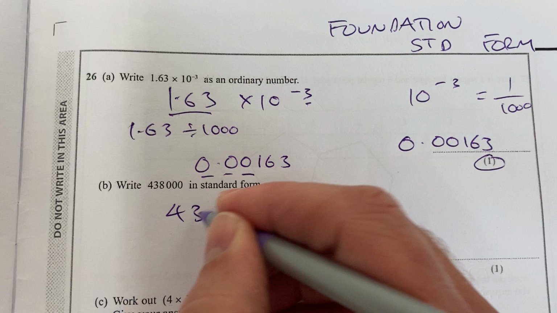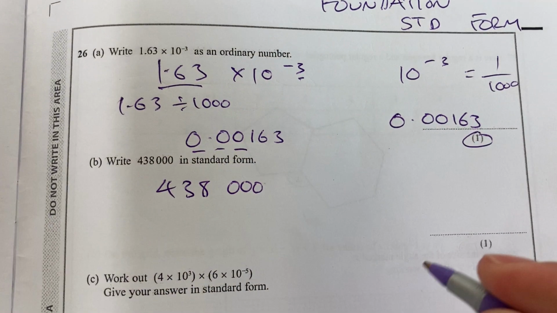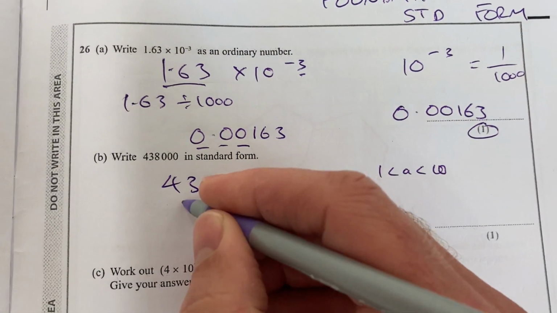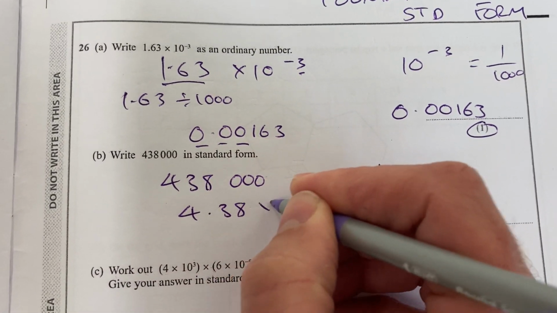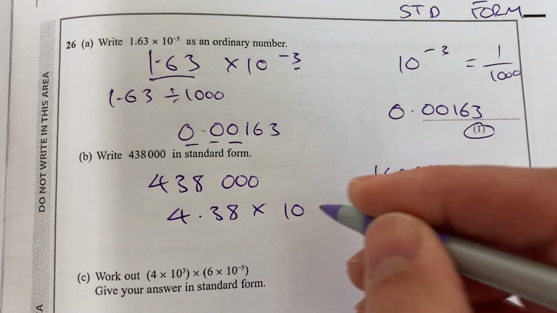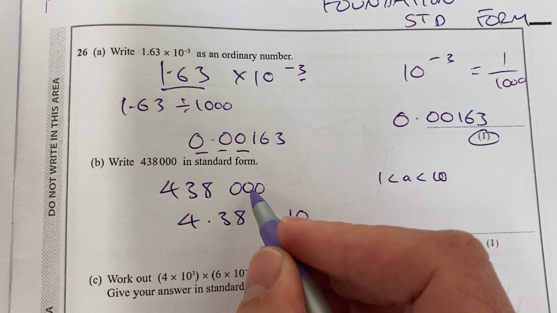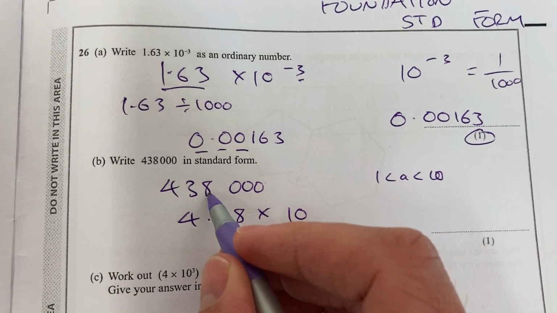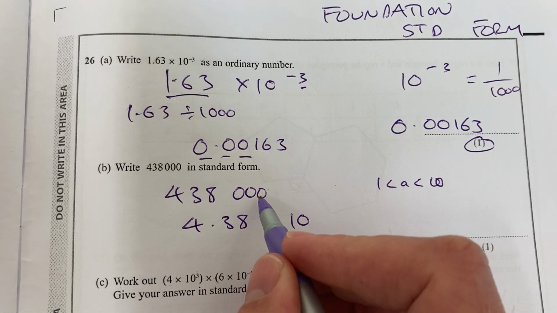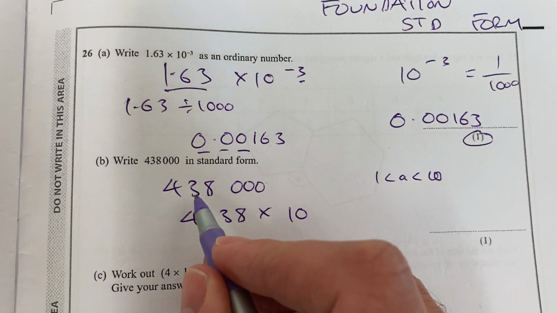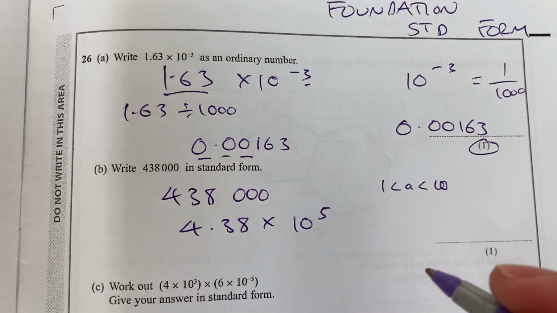Then write 438,000 in standard form. Remember, I need a number that lies between 1 and 10. So I'm going to do 4.38, and I have to multiply it by some power of 10 to get back to there. That's 10 to the 1, 10 squared, 10 cubed, 10 to the 4, 10 to the 5. So 10 to the 5.